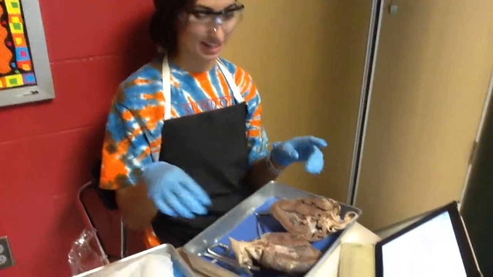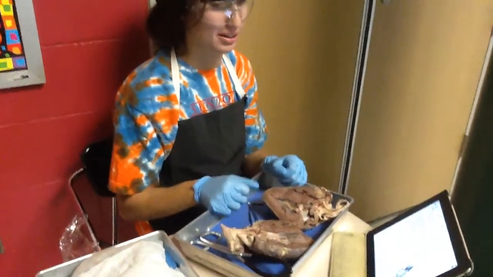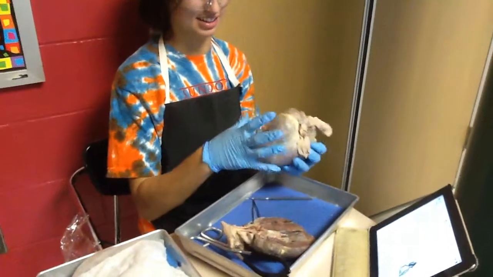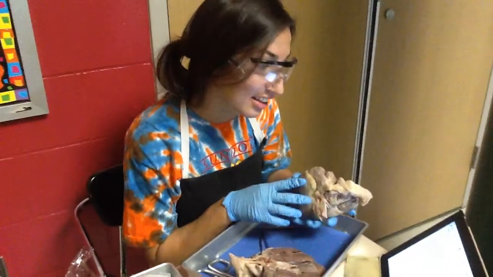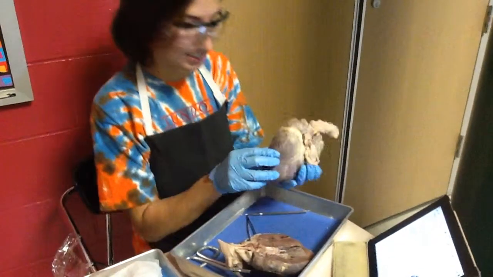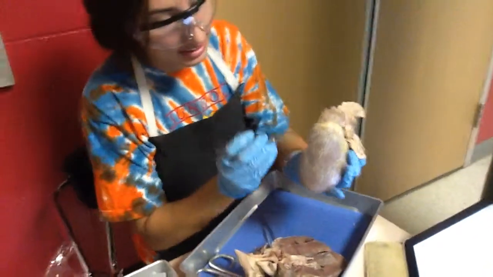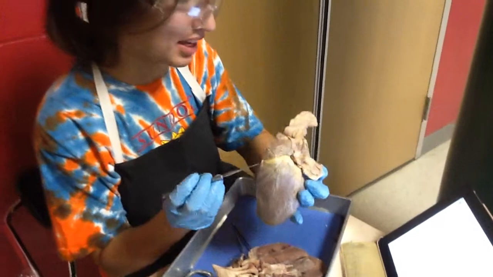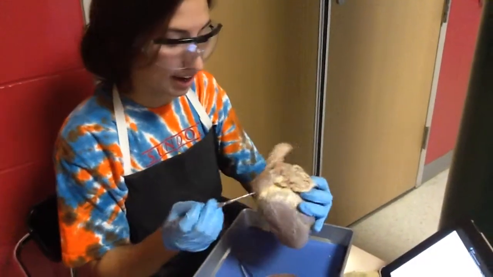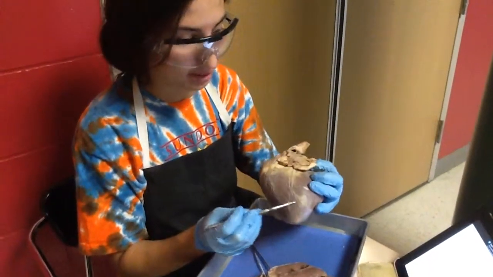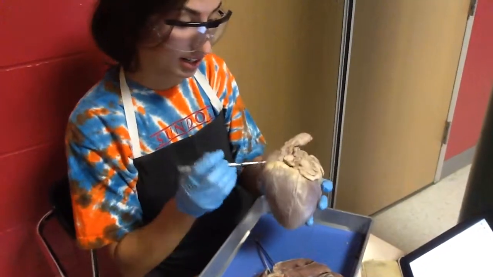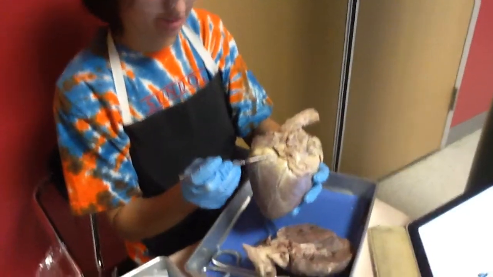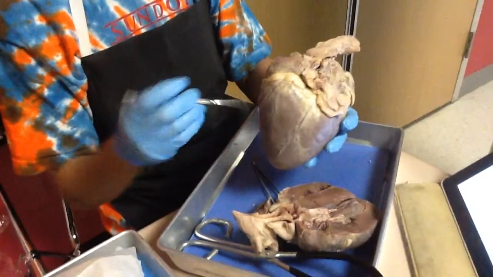Alright, so before we began, we cut off the fibrous pericardium, and that is the coating that holds the heart and everything together. Then the next thing on here is this layer right here, the visceral pericardium. In the visceral pericardium, we have the coronary blood vessels and the cardiac vessels. Then right here we have adipose tissue, which is just fat on the heart.